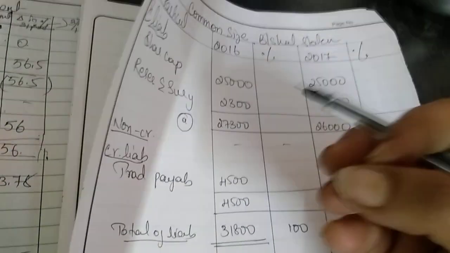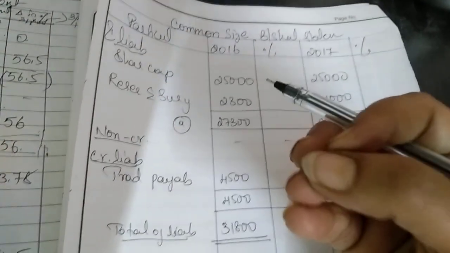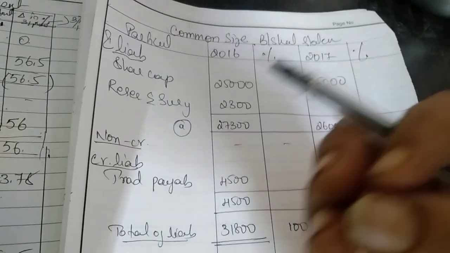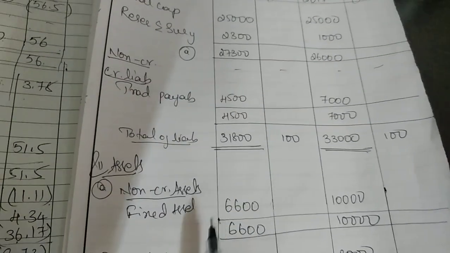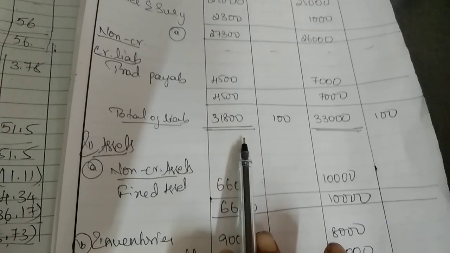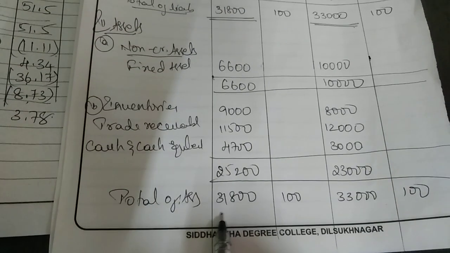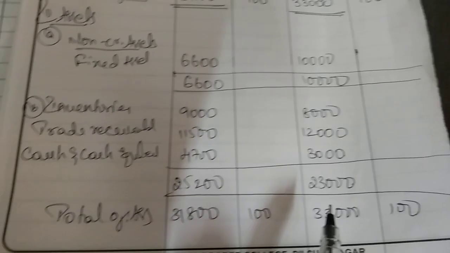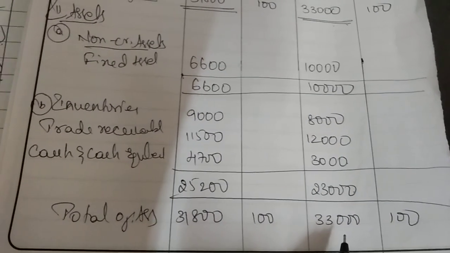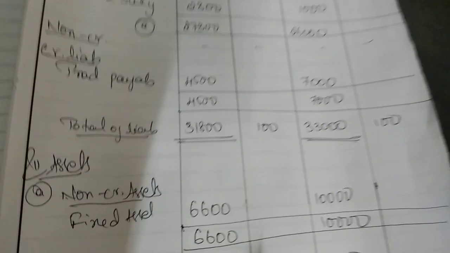So what is that common point? What is the one thing which actually relates liabilities and assets? It means its own totals. So total of my liabilities will be equalized with my total of assets. So this is a common point.